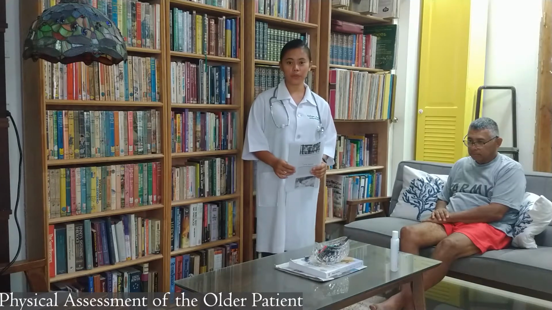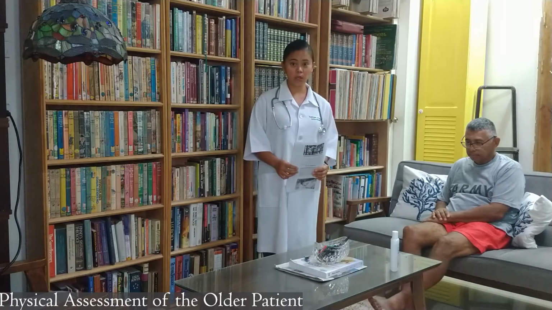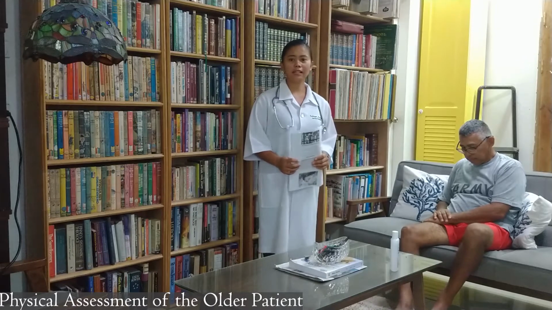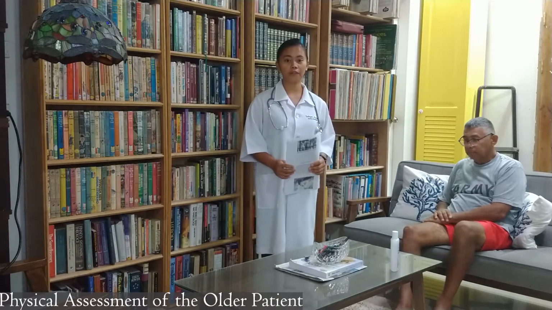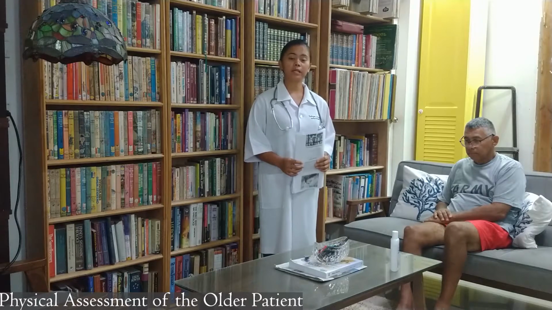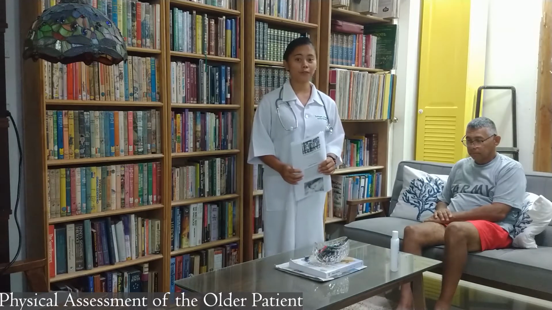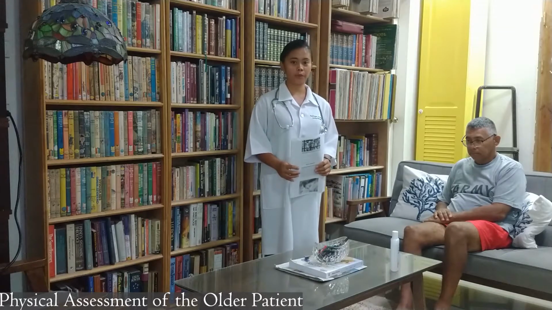First, what you want to do is to perform hand washing or hand hygiene. Introduce yourself to our patient and identify your patient. Make sure that you have the right one, and you have to explain the procedure to the patient to alleviate the patient's anxiety. And of course, we need to provide privacy to our patient.